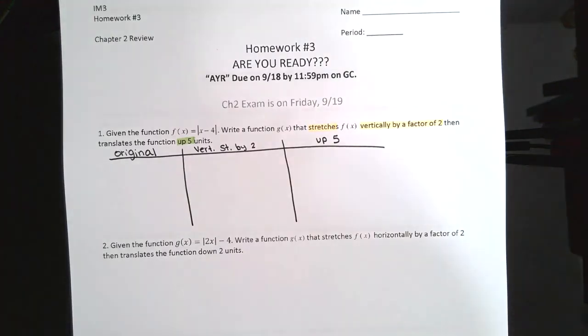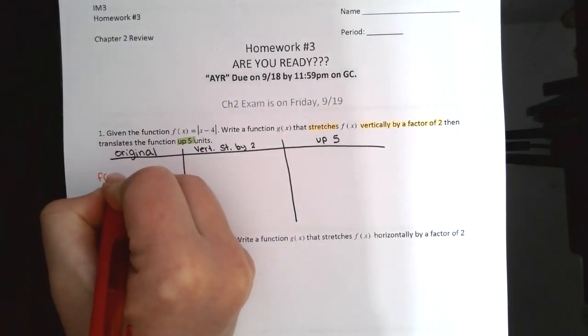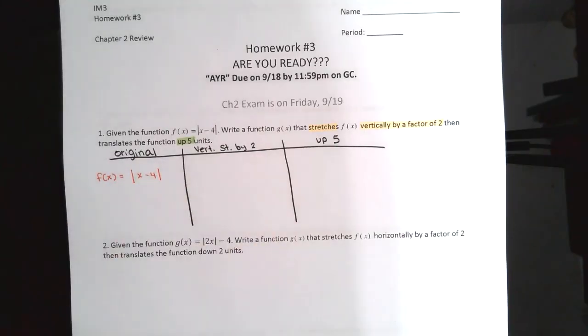Now, during class, I did ask you to write out your function notations first and then apply it to the given function. I don't have my graphic organizer with me, so I am going to write these out, but I'm not actually going to show you the graphic organizer. Let's go ahead and write the original. Original, you have a choice to include that f of x section, or you can just write absolute value of x minus 4. Either is okay.